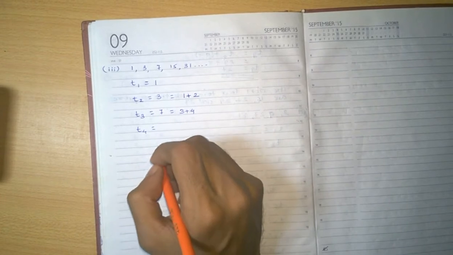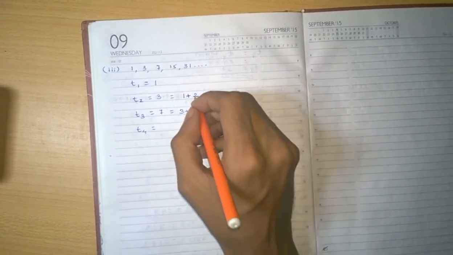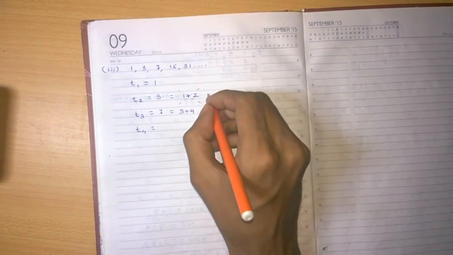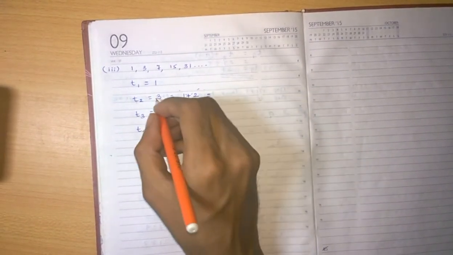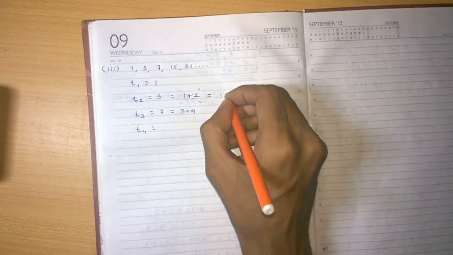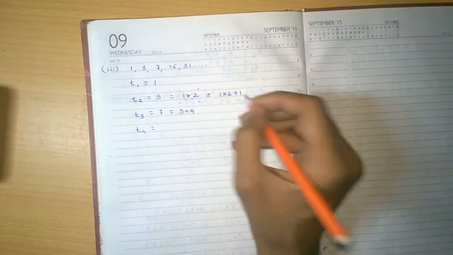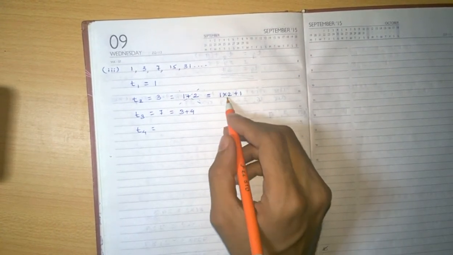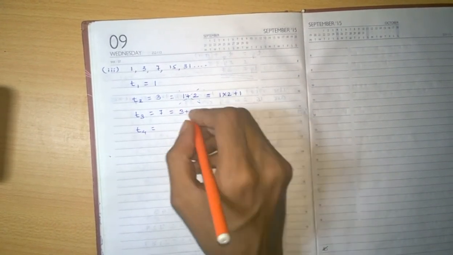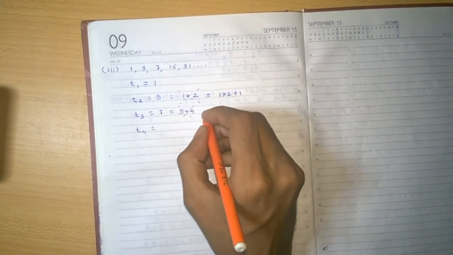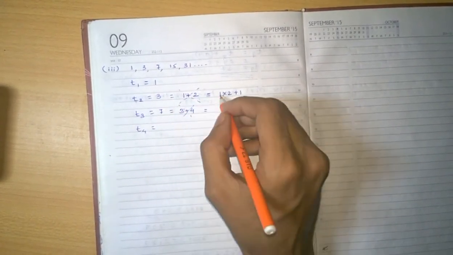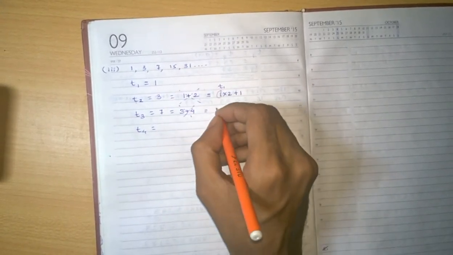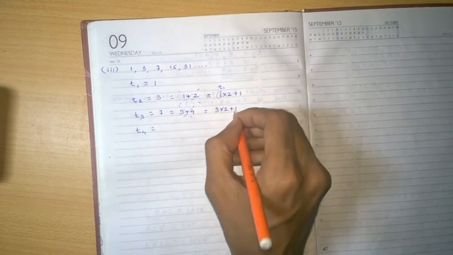I don't find any relation at first, but if I assume, if I see, I can use 1 into 2 plus 1. Here 1 is the term number 1, this is T1, and here if I use 3 into 2 plus 1, this is T2.